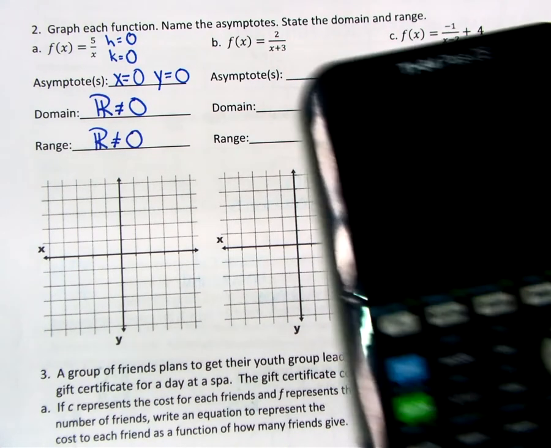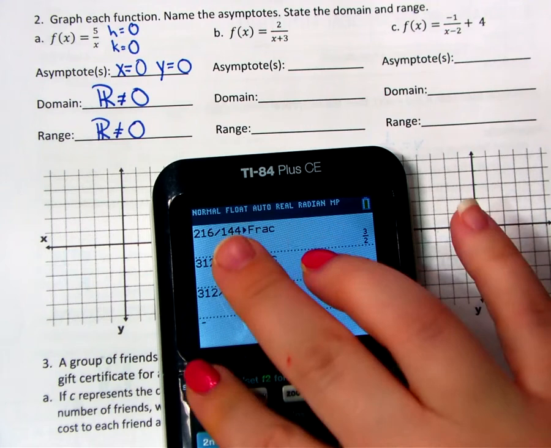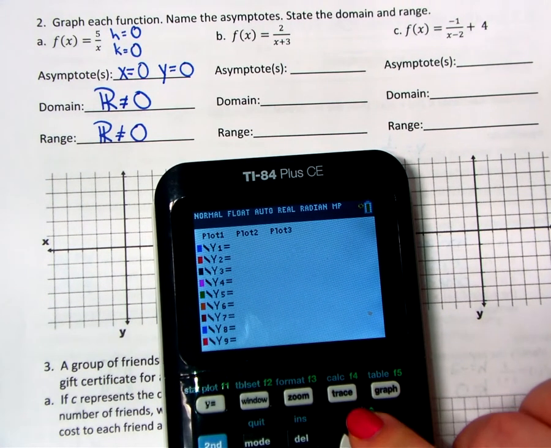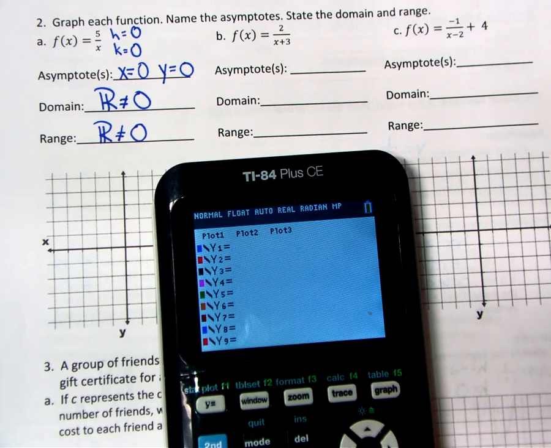So let's type that into our calculator. I've got a couple of things I've got to clear out here. But I have 5 over x. Now your asymptotes are not really going to show up on here. On some of the older version calculators, you might see a line or something like that, but it's not really showing the asymptote. It just doesn't know how to separate them out. So you are going to be solely responsible for finding all the asymptotes.